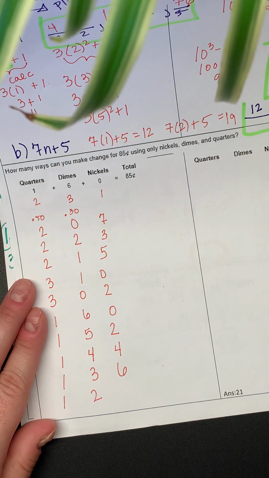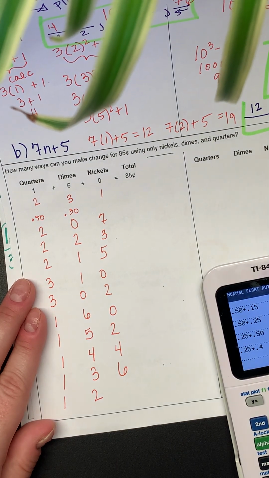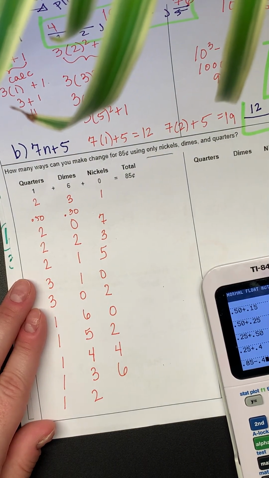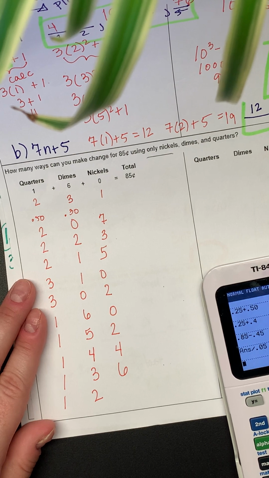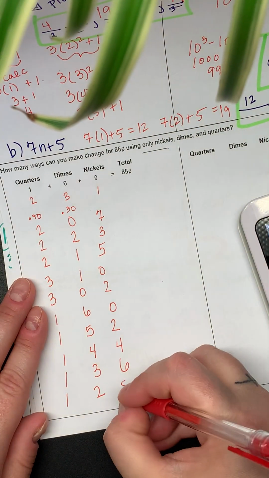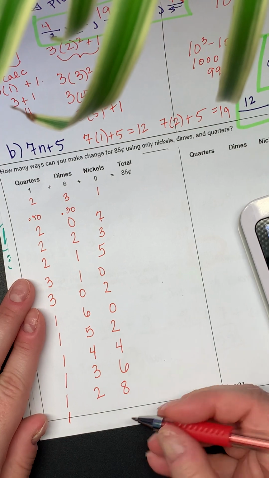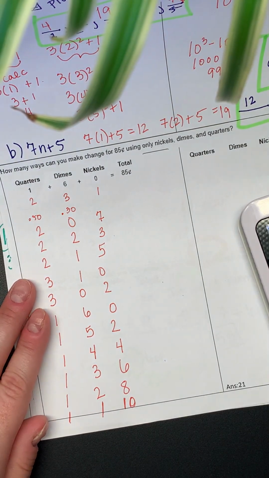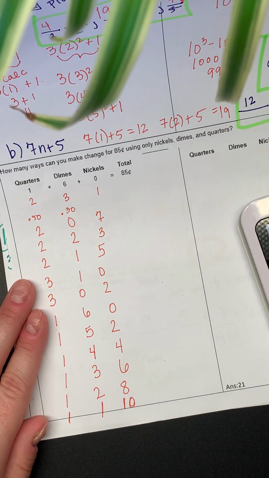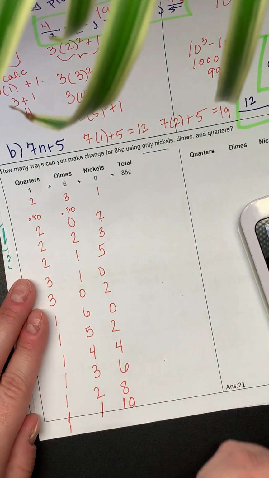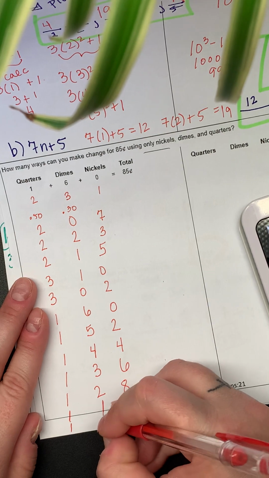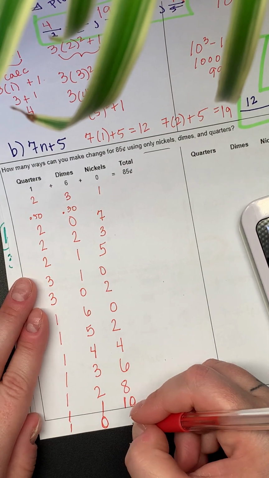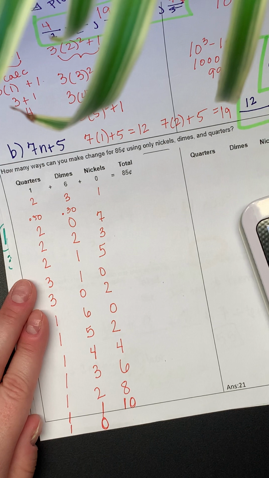And then for nickels, it would be 8. And then we could still have 1 quarter, 1 dime, and this time it's probably gonna be 10 nickels. Let's see. Yep, okay. Or we could have 1 quarter and 0 dimes and a boatload of nickels.